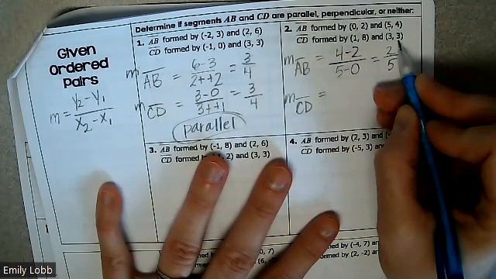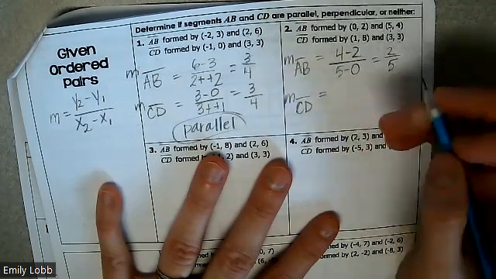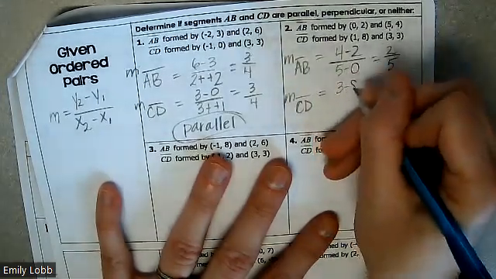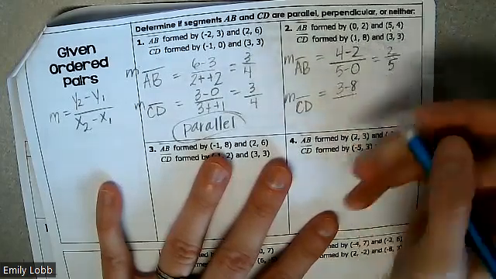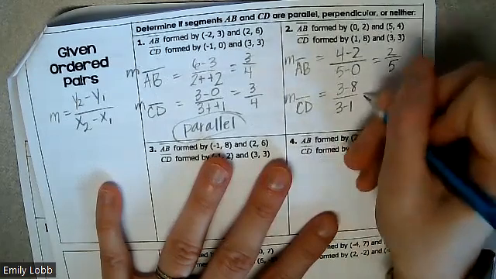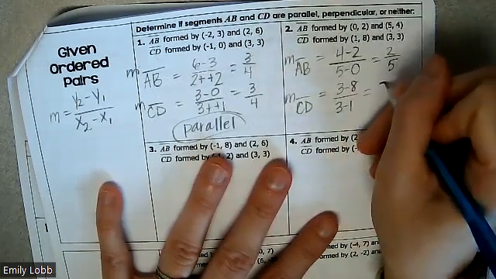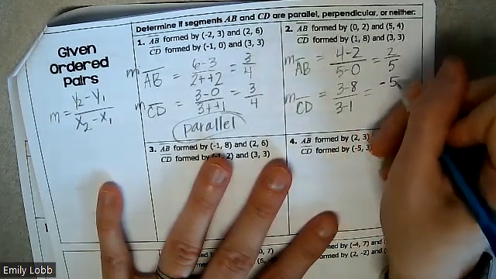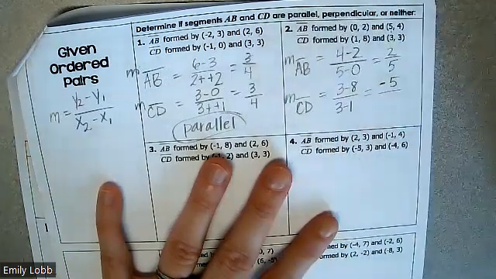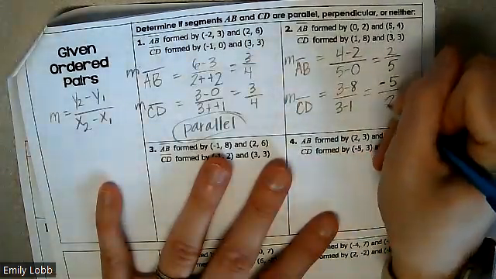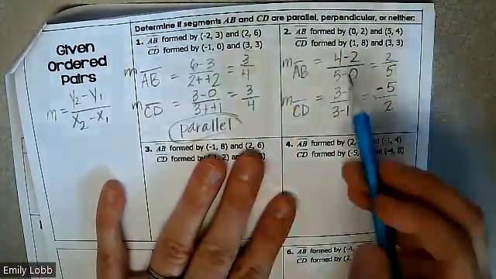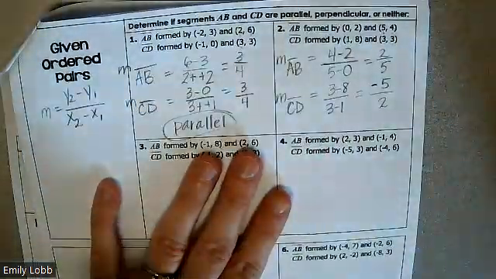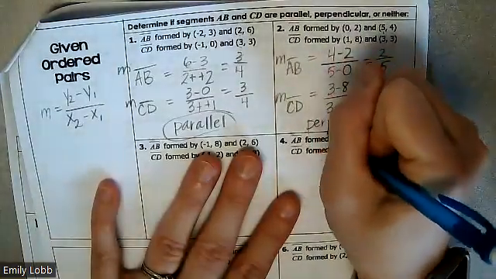So 3 minus what? 8. All over 3 minus 1. What's 3 minus 8? Negative 5. What's 3 minus 1? 2. Are these parallel? No, they're not the same. Are they perpendicular? Yes, they are. They're opposite reciprocals.